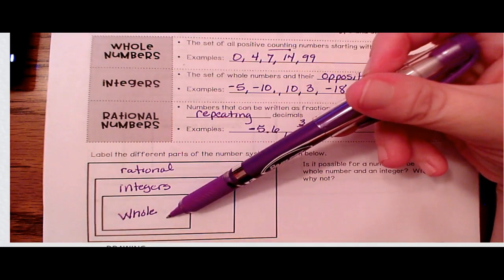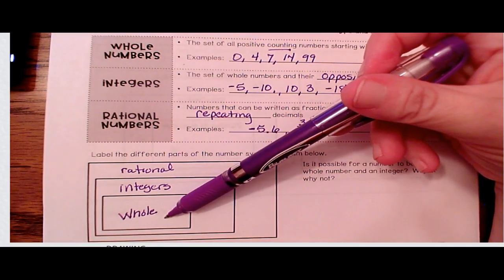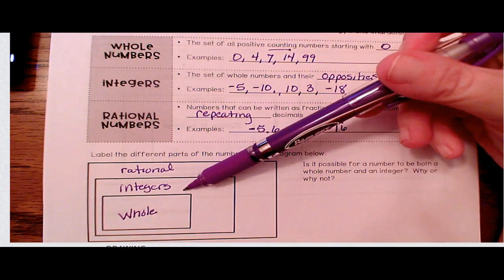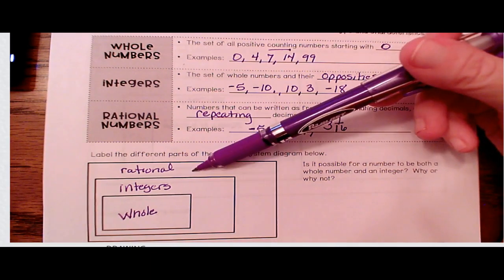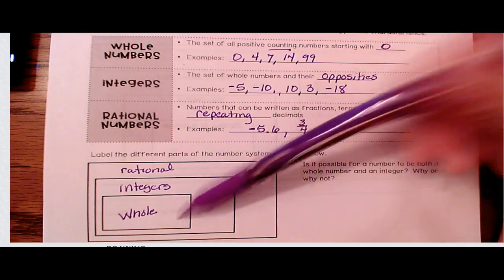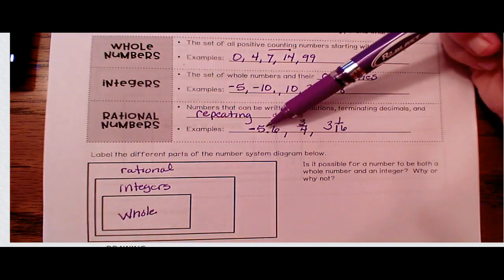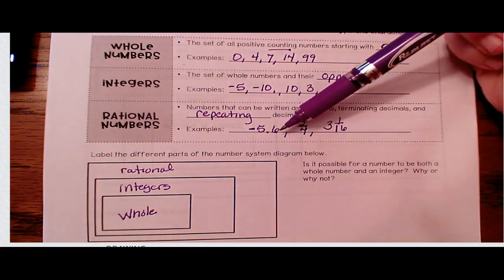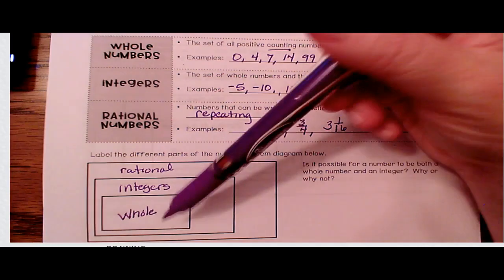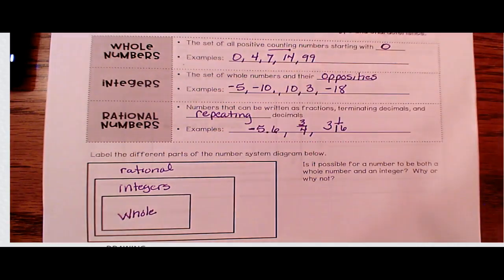If it is a whole number, it is also considered an integer, and it is also considered a rational number. Rational numbers are not necessarily whole numbers. Because look, -5 6/10 is not a whole number. It is a whole number and part of a number. So it would not fit in here.